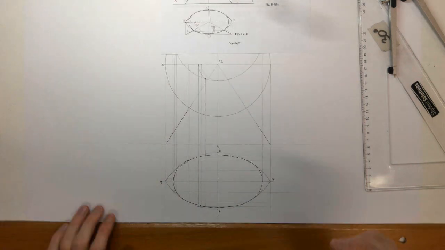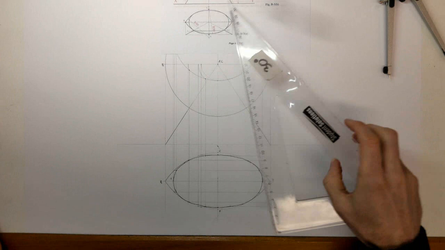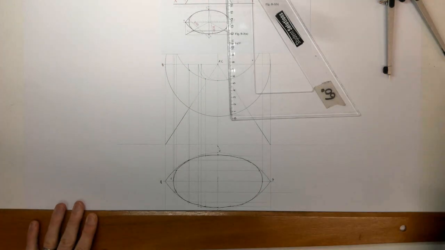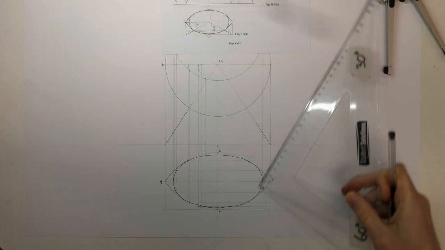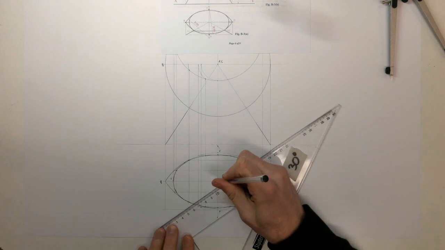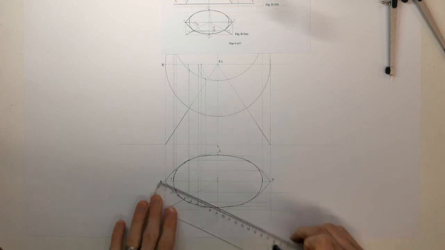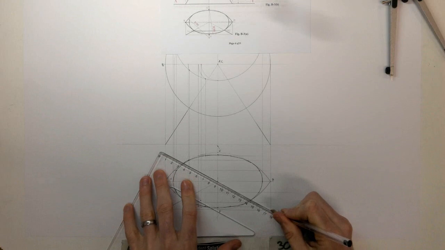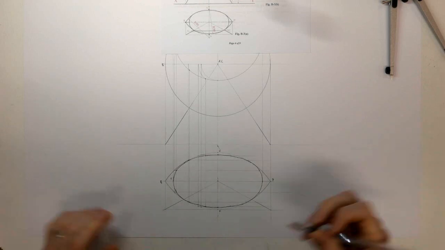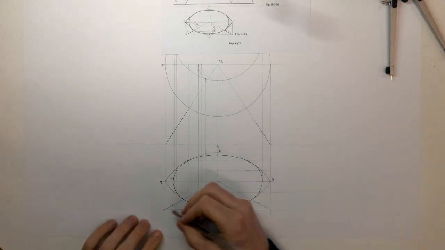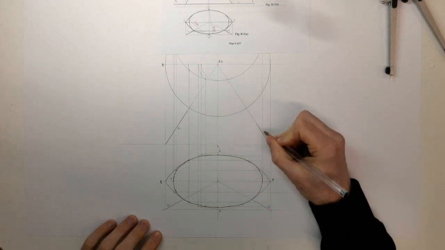So let's first of all find those legs in plan. Now they're in line with A. Okay, so we've got L1, L2.